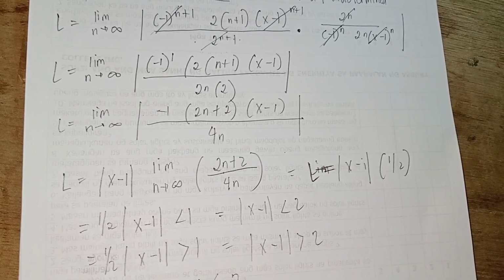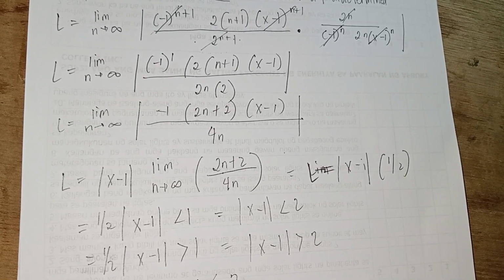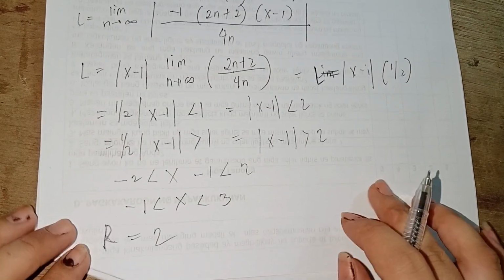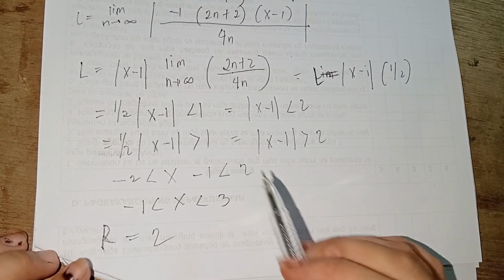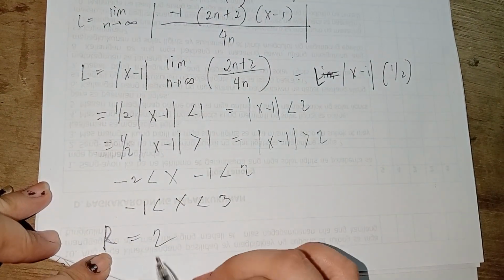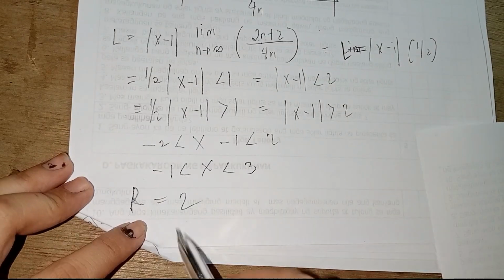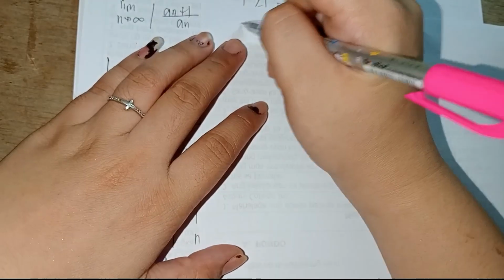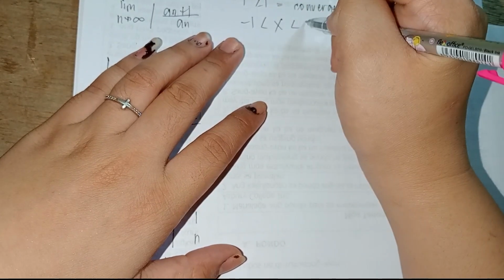So, negative 1 and 3. The x is in the middle, right? So, we have our radius, which is 2. Sorry, let me repeat since it was not heard. So, that's it, and our radius is 2. So, the radius is 2. Now we will substitute the values. Always remember that negative 1 is less than x, less than 3.